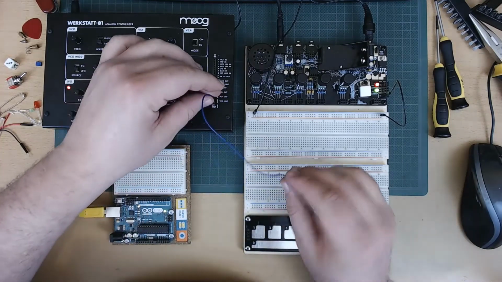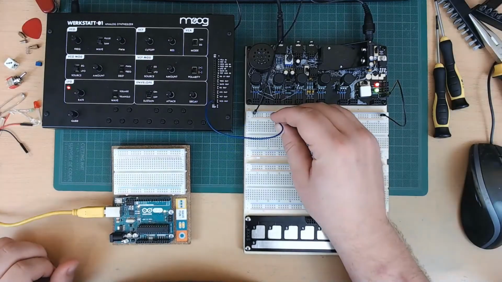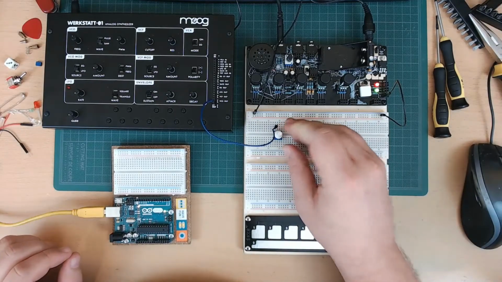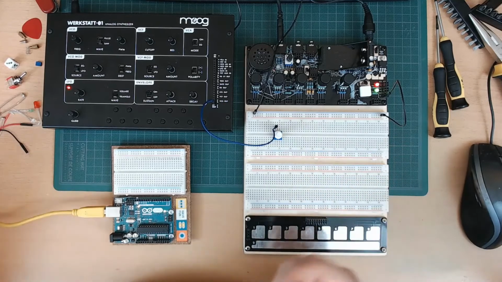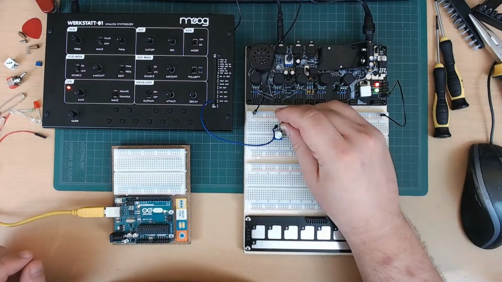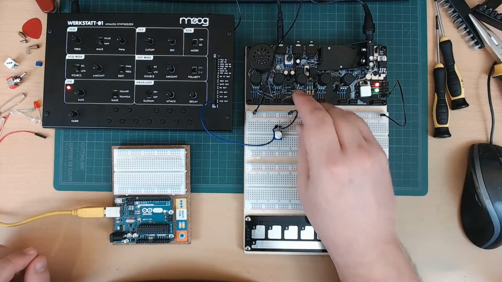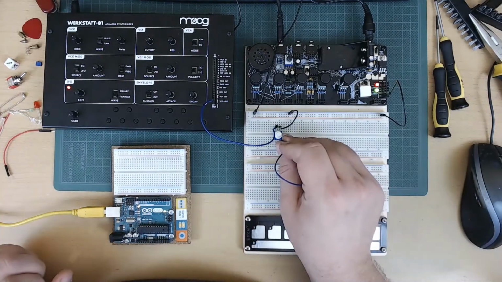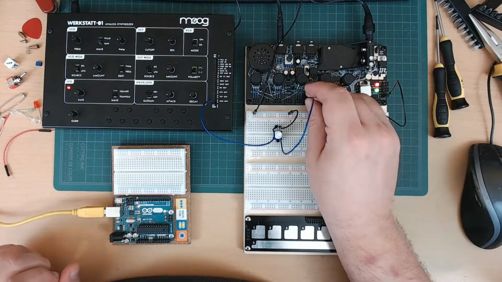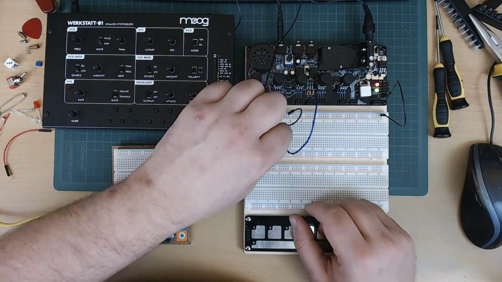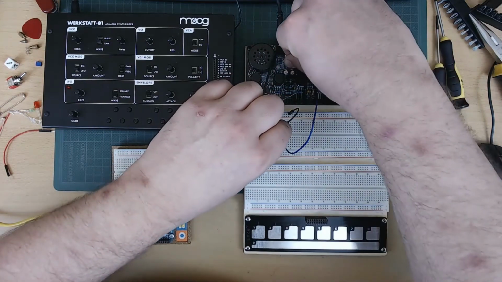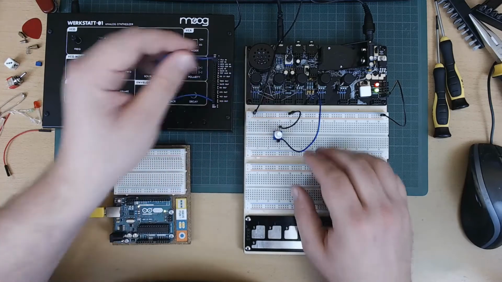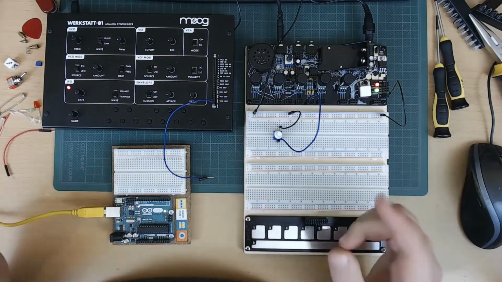Now, controlling the audio volume in an analog circuit is really easy. What you do is you connect your audio source to a potentiometer, which is a resistor that you can vary. You connect the other side of your potentiometer to the ground of your circuit, and then you can connect the middle pin of your potentiometer to the mixer, and you get this knob that you can turn to change the volume. So that's easy. Now the question is, how can we make the Arduino do this?